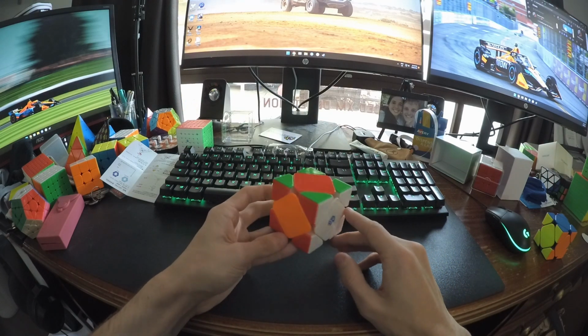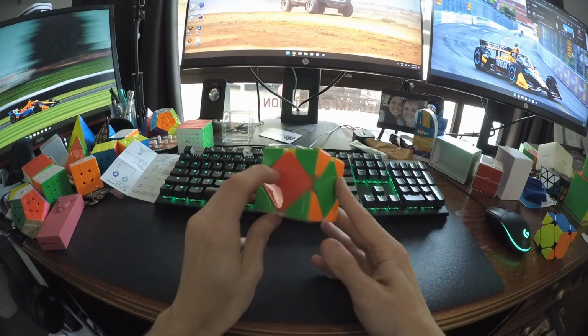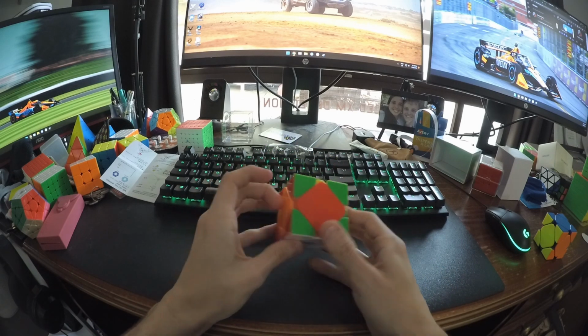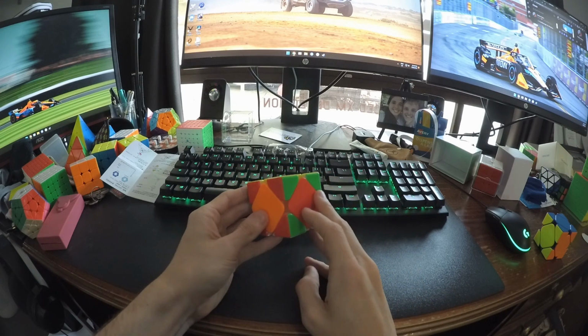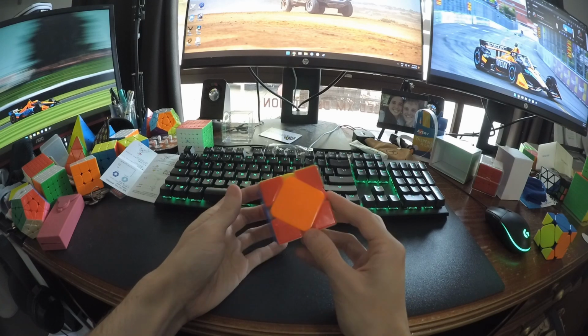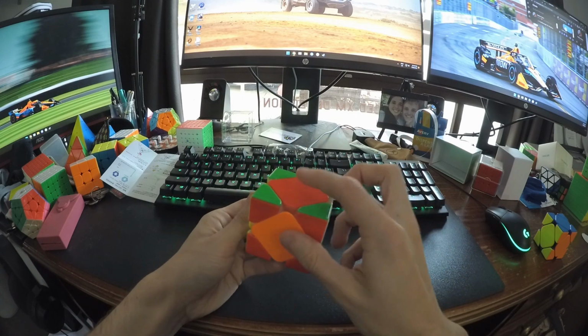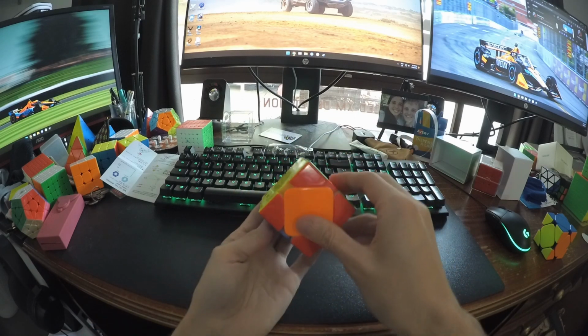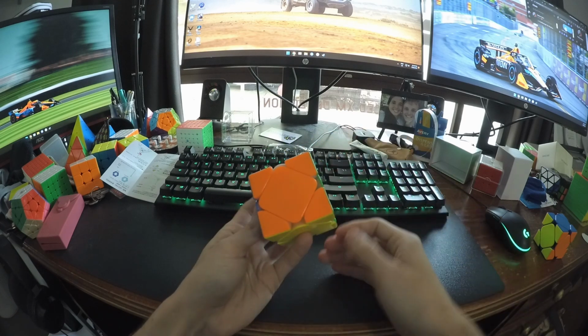For the center cases, once you finish the last layer, you'll either have a U-perm, an H-perm, or a Z-perm. The way you solve a U-perm is like this, where you have the opposite color on the front, rotate like this, so it's over the top, U-perm cycles over the top, opposite color on the front, sledge, Y2 to rotate, sledge.